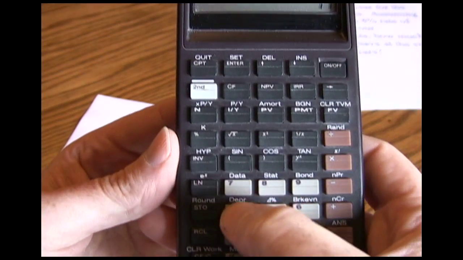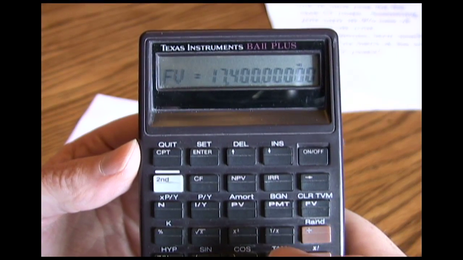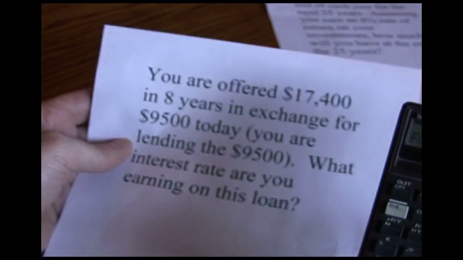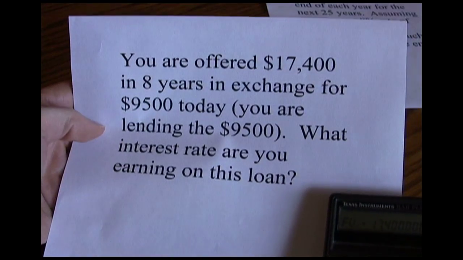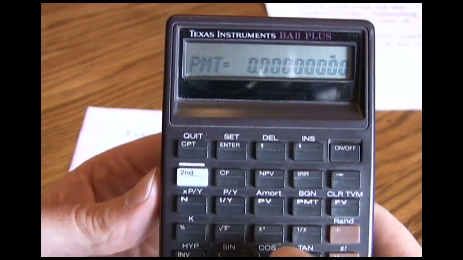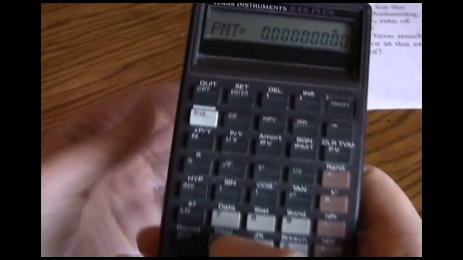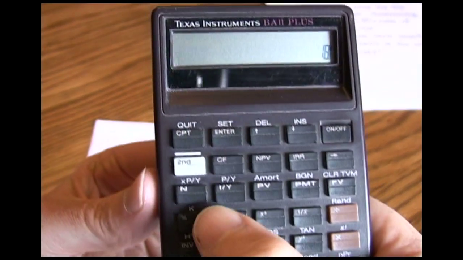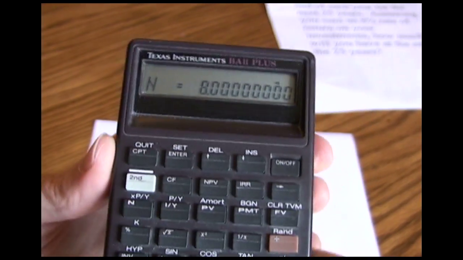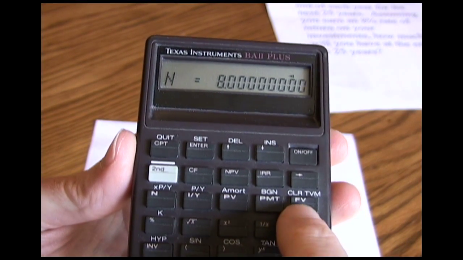In exchange, we're going to receive the $17,400 in the future. So $17,400 becomes our future value. That's positive because we're going to receive it. Notice there is no annuity stream in this problem. So we're going to zero out the PMT. And the loan is going to be for 8 years. So we want to make that our N, 8 N.